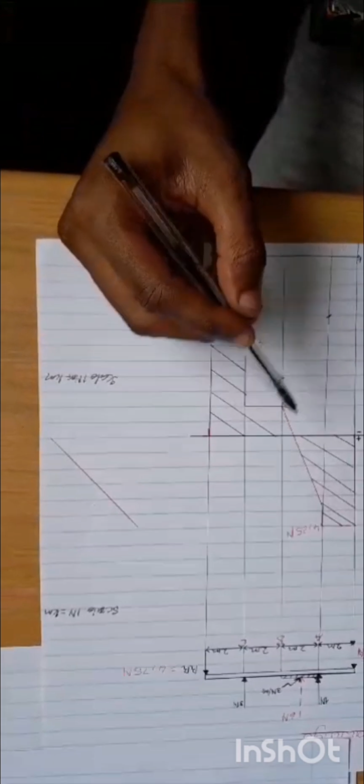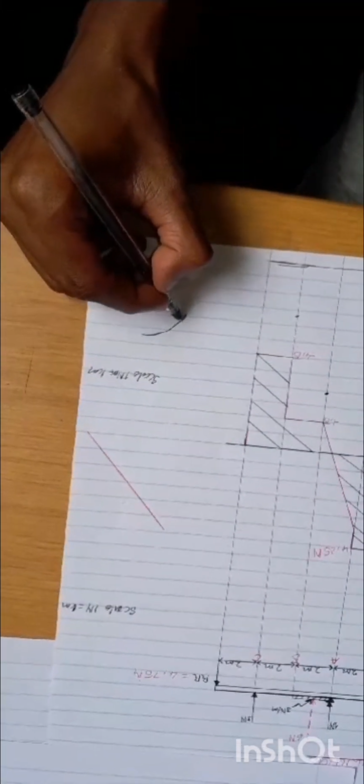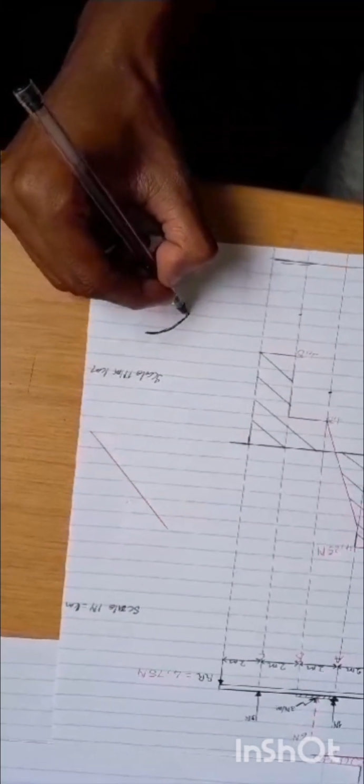So with a bending moment, a UDL is represented here with a curve, while the shear force is represented with a sloping line.